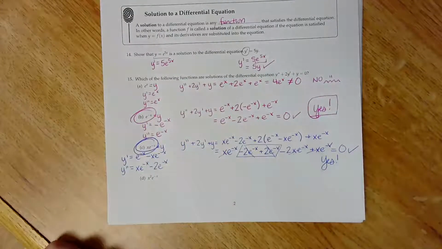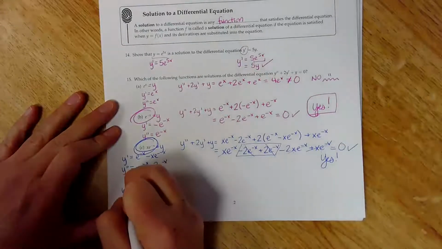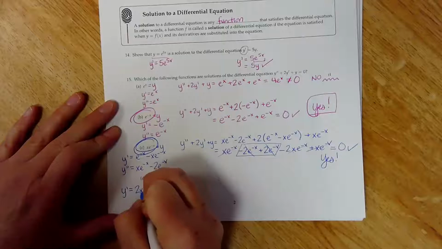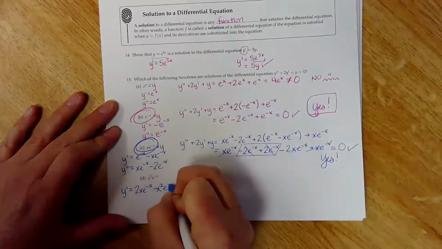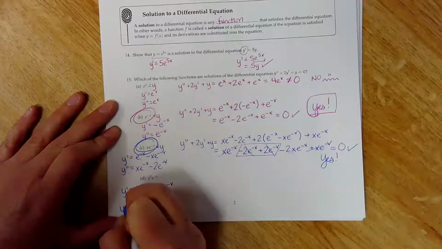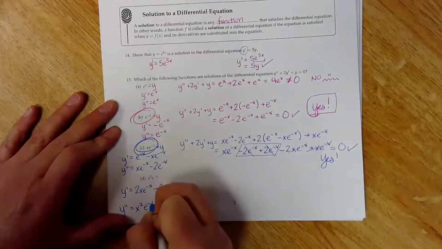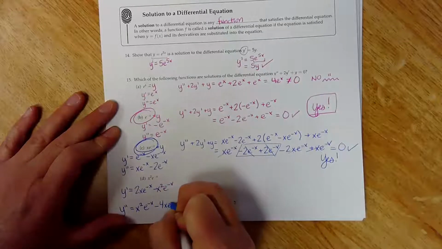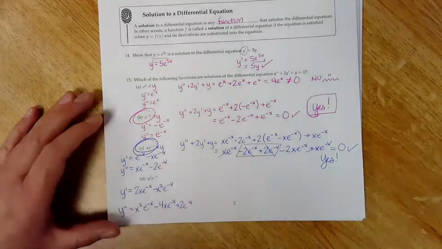And then let's try this third one. So this is a little bit of a doozy on the derivatives. My y prime here is 2x e to the negative x minus x squared e to the negative x. And my y double prime, x squared e to the negative x minus 4x e to the negative x plus 2e to the negative x.